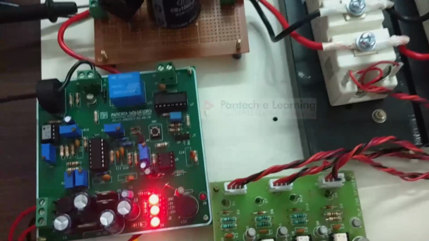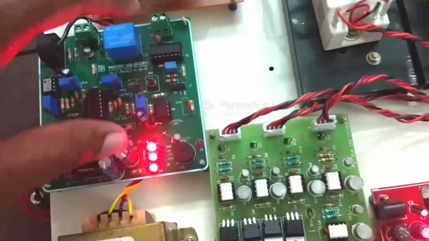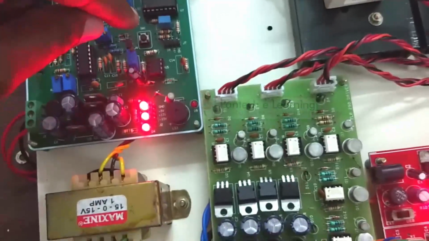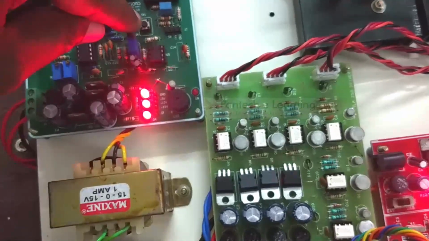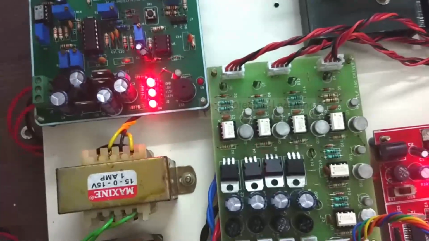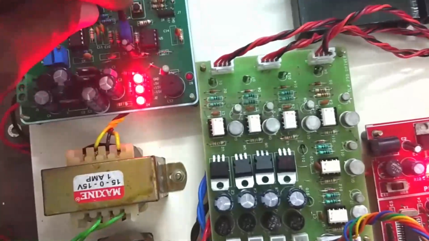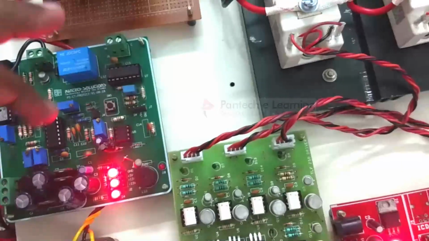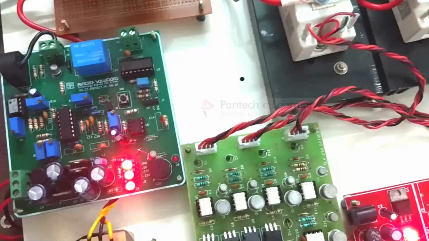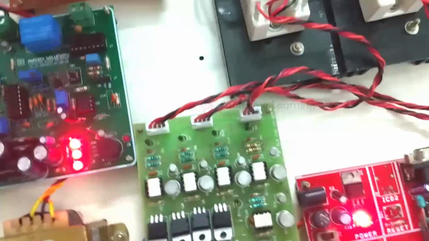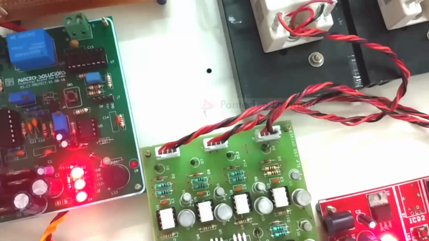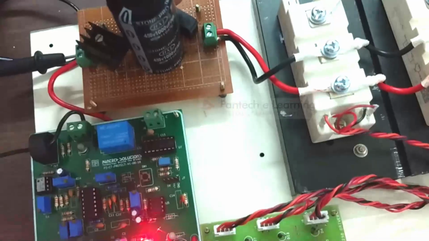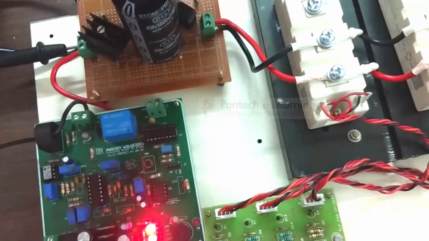If any fault occurs, that is if it is overloaded, this circuit will automatically trip. At that time when you press this key, it will come to the normal position. But before pressing this key, you have to reduce the input AC voltage. After that only you have to press this reset button, the protection reset button. And here there is a fuse in the DC section. If any fault occurs, this fuse will blow, and you can change it over there.